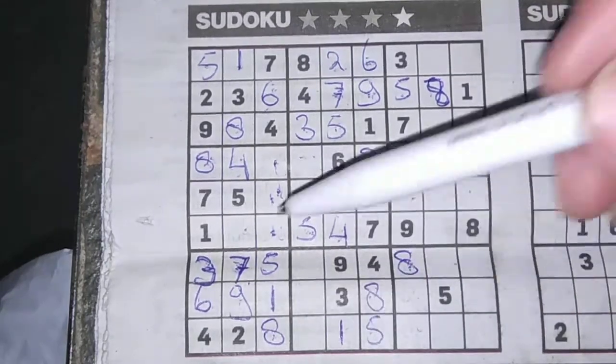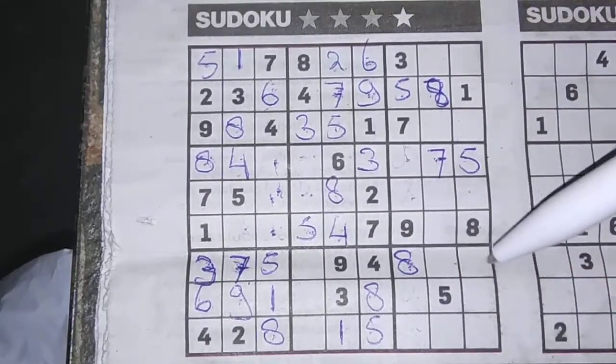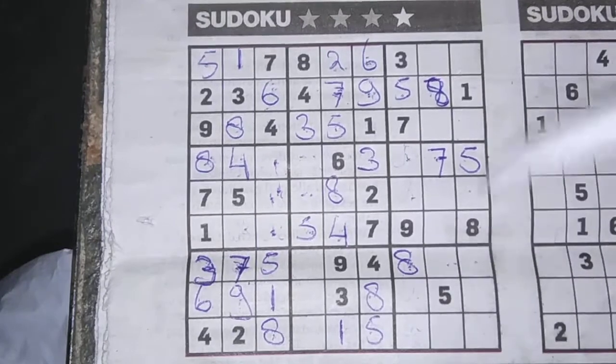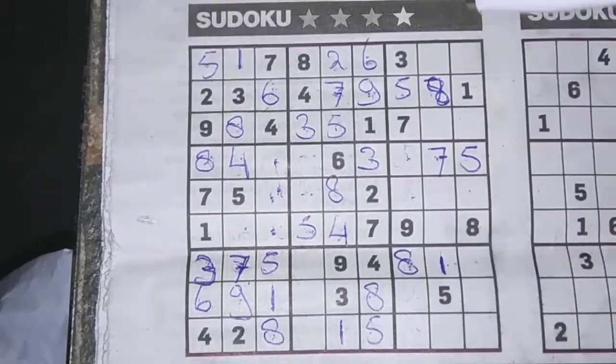1 in the last row, 1 in the row above. So in this row, the only two places for the 1 should be here and there, but I see here 1, no 1 there. 1 should be here.